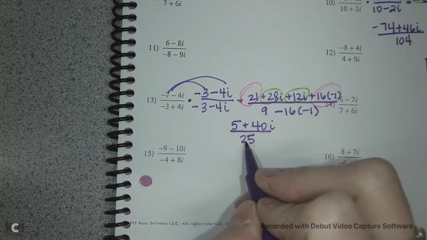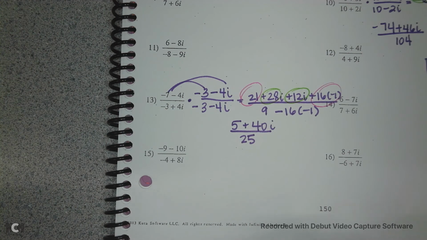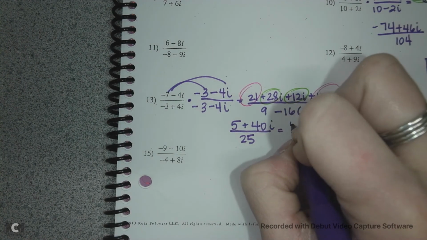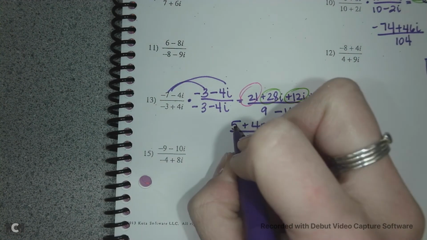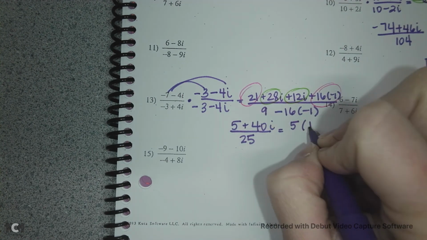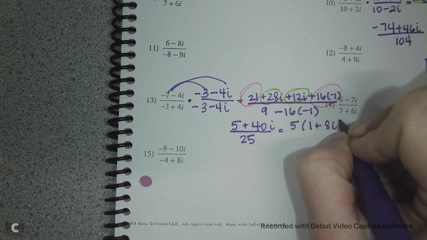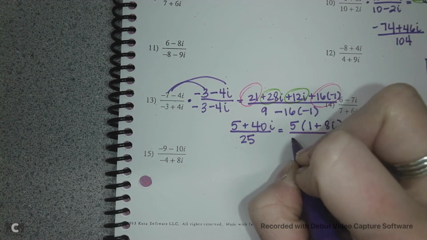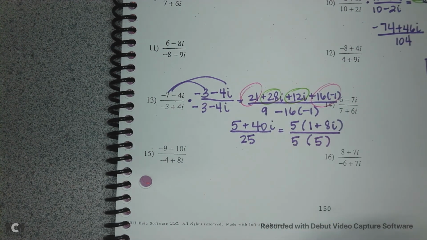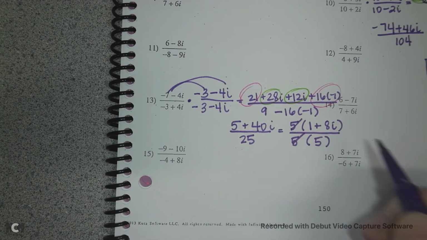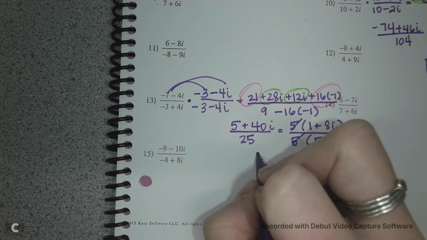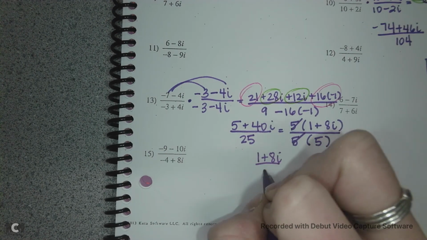If you notice, all of these numbers end in 5 or 0, so we're going to be able to reduce. So we're going to take a 5 out of the top. So if I take a 5 out of 5, I have 1 left. You have to put that there. If I take a 5 out of 40, I have 8 left. On the bottom, I'm going to take 5 out of 25, and I have 5 left. Again, you must leave this 1 there. My 5's cancel because 5 divided by 5 is 1. So my answer is 1 plus 8i over 5.